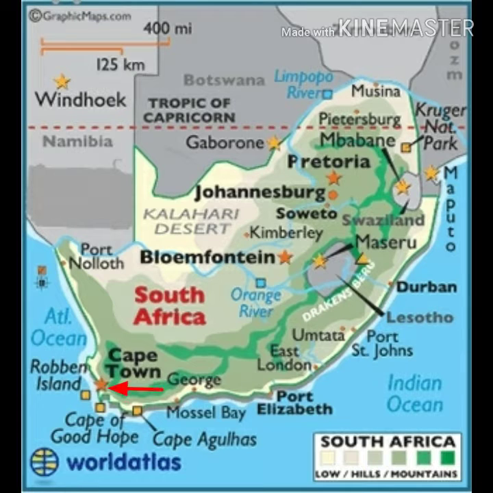Cape Town is the legislative center and seat of the parliament. Pretoria is home to the executive branch and is the seat of the president and the cabinet. The judicial branch is carried out by Bloemfontein.